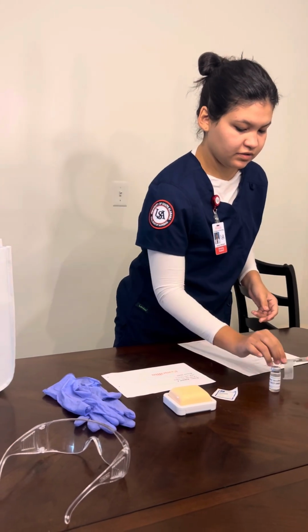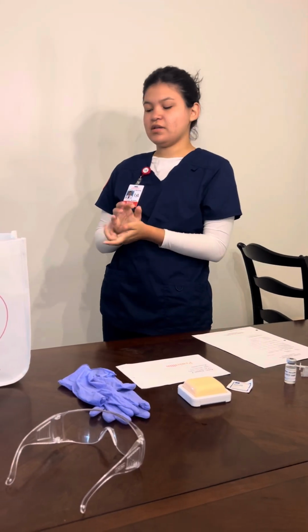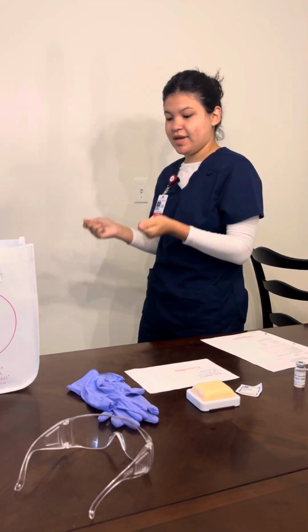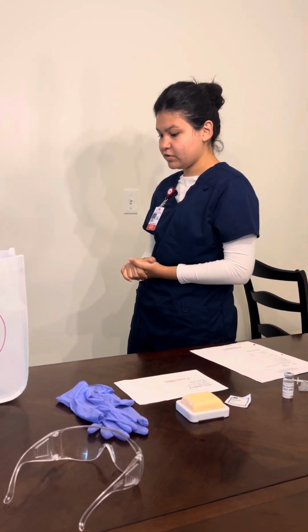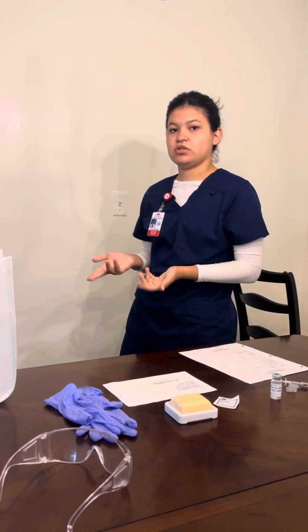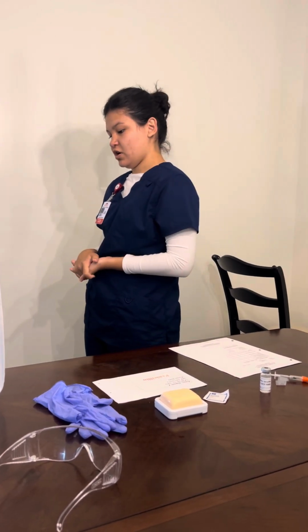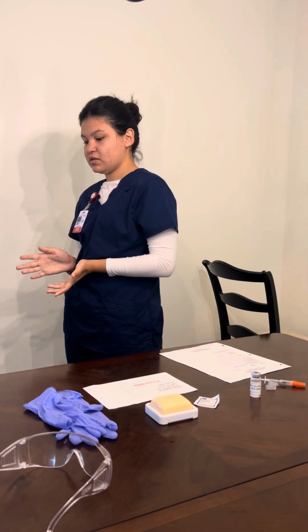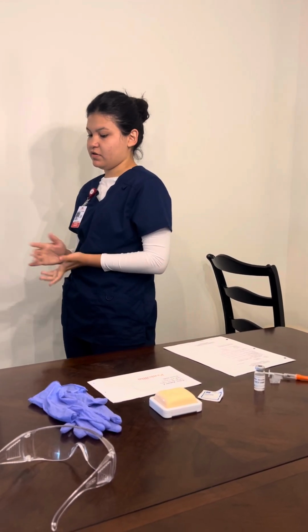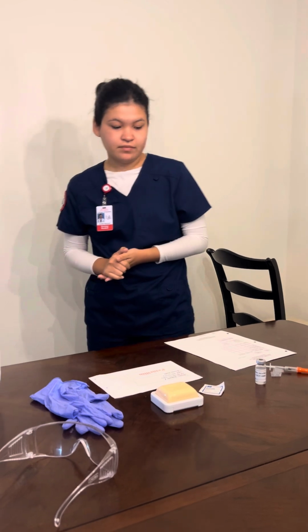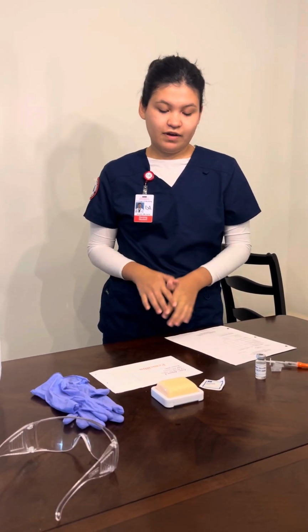The first thing I'm going to do is perform hand hygiene. I'm going to raise the patient's bed to working height. I'm going to lower the side rails, position the patient comfortably. I'm going to explain the procedure to Mr. Jones. So Mr. Jones, we're going to be giving you your insulin injection 30 minutes before your meals for high blood glucose or diabetes.